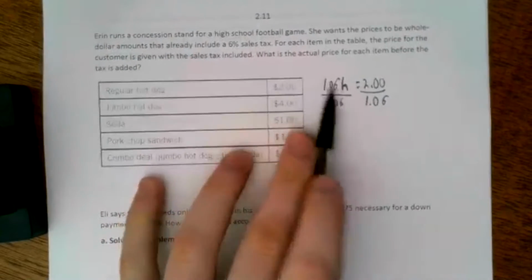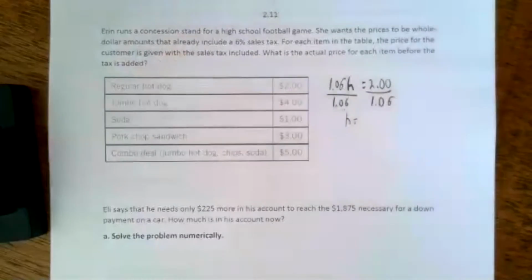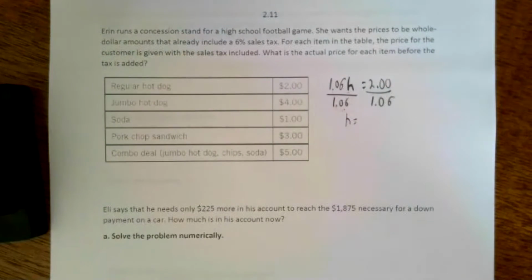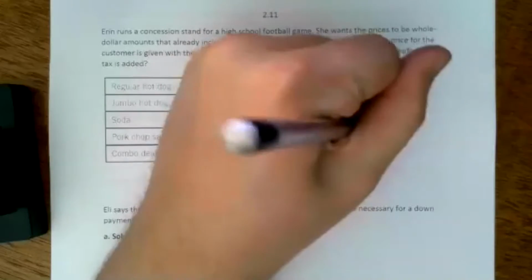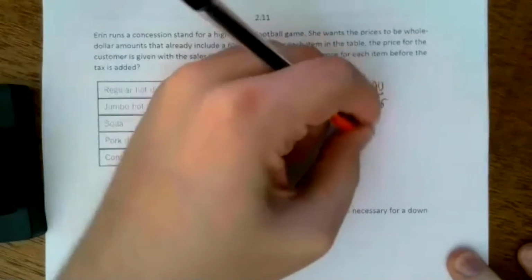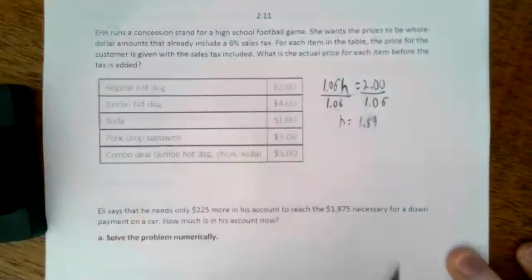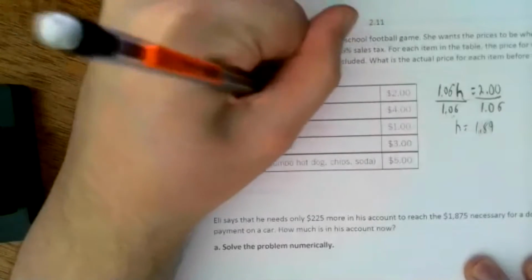So I just get H on the left, and on the right, I get 2 divided by 1.06. I get 1.89, right? So the price of this hot dog before tax is $1.89. I'm just going to write that right beside the lettering.